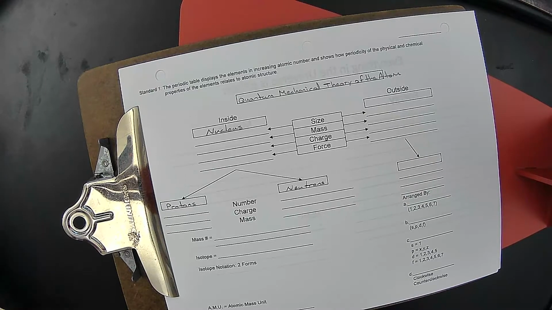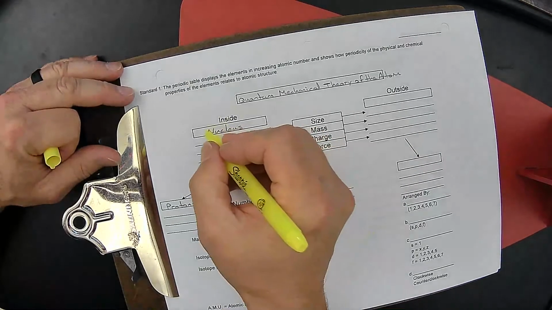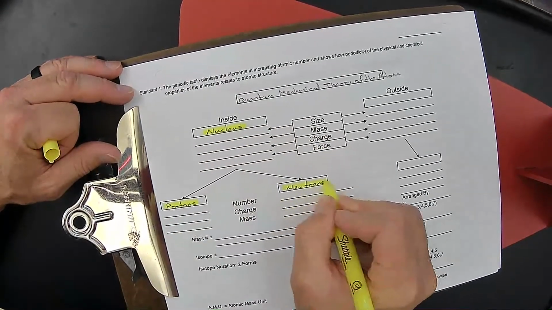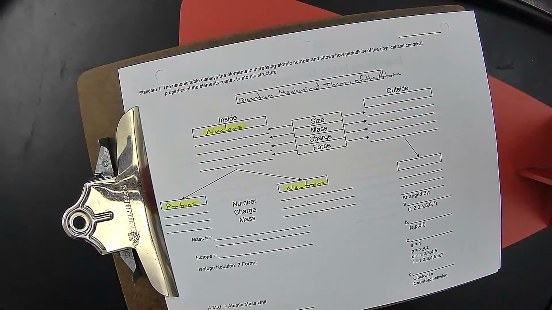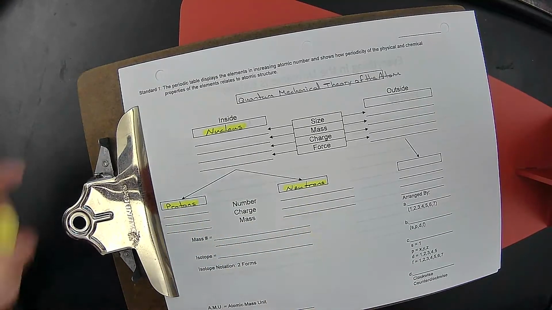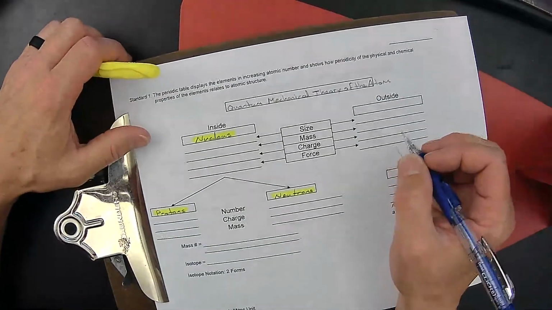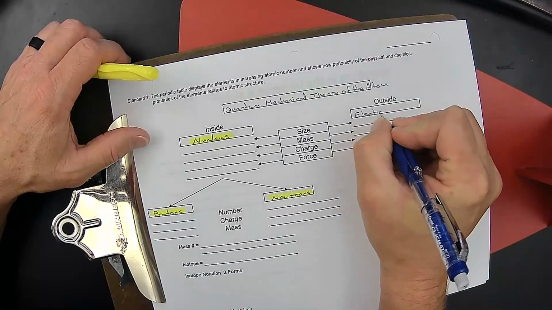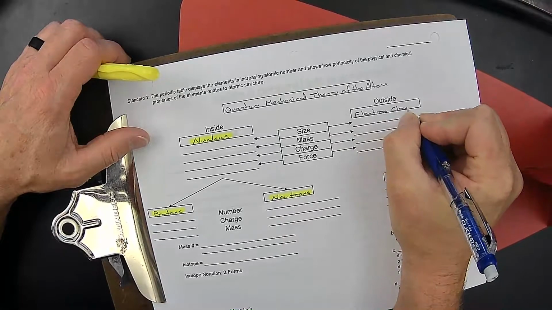We would call these subatomic particles because they make up the inside of the atom within the atom. The nucleus contains protons and neutrons, and the outside of the atom we are calling the electron cloud.